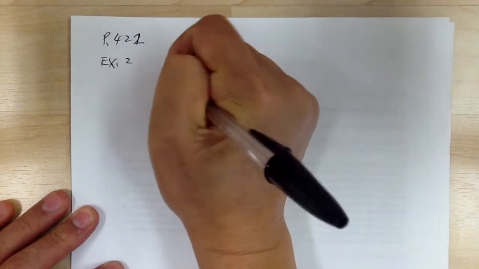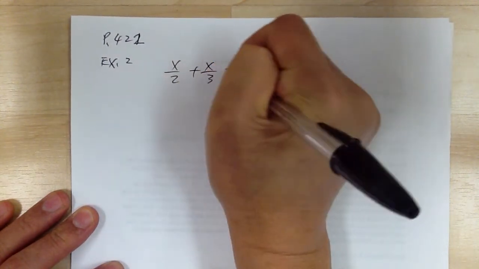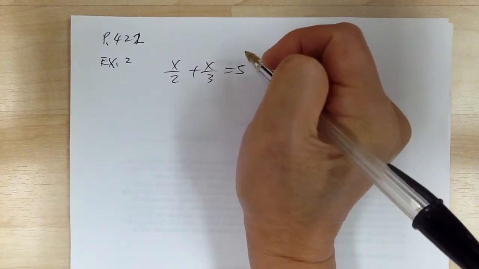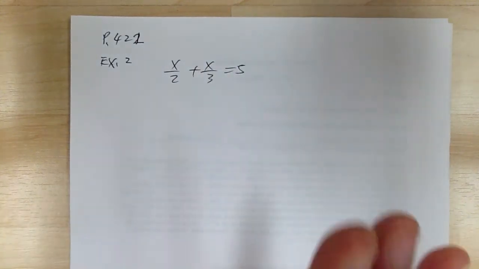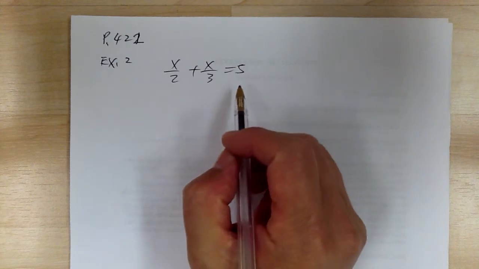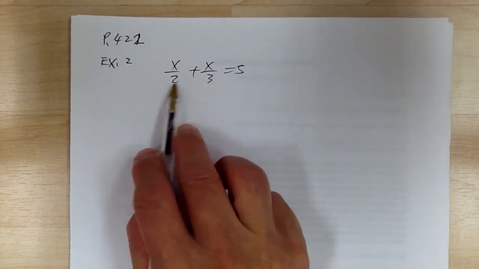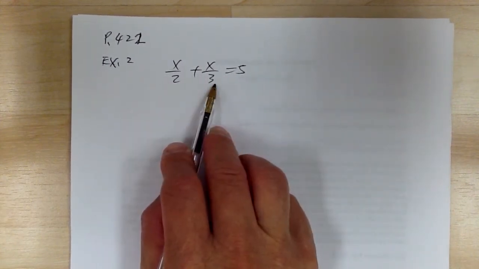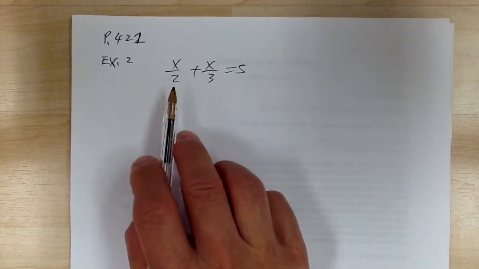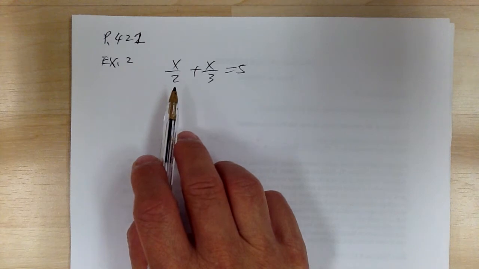So you have x over 2 plus x over 3 equal to 5. All we're going to do right now is see if there is any excluded value. So you look at the denominator. If there's no variable, it means all the answers you get are fine. Okay? So there's no restricted value, because when you have a fraction, you cannot have a 0 in your denominator.